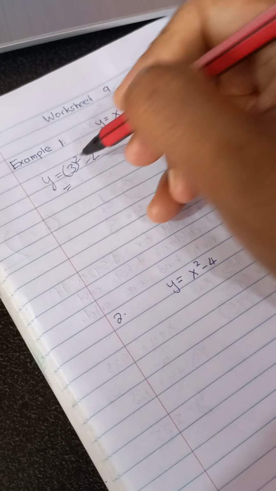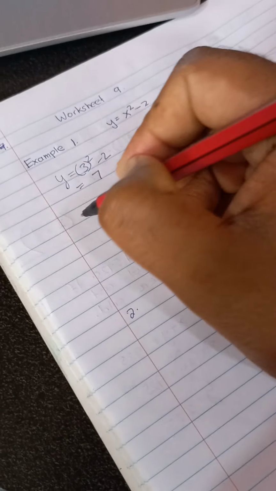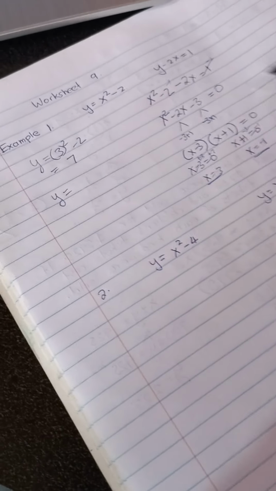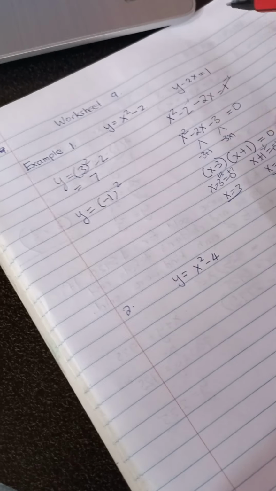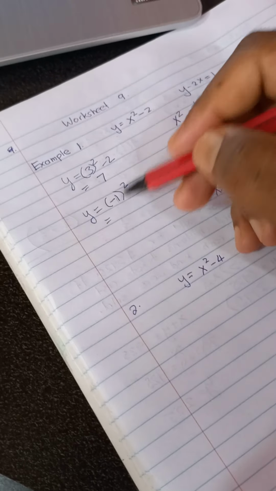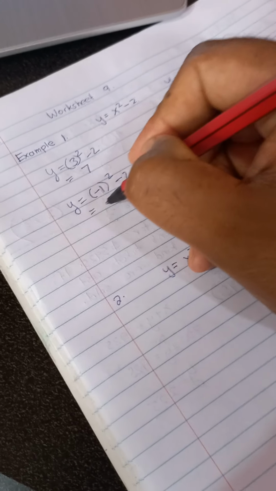3 squared is 9. 9 minus 2 is 7. Using the second x value, x is -1. The use of brackets is very important in this case. If you don't use brackets, you won't get the right answers. -1 squared is +1. 1 minus 2 is -1.